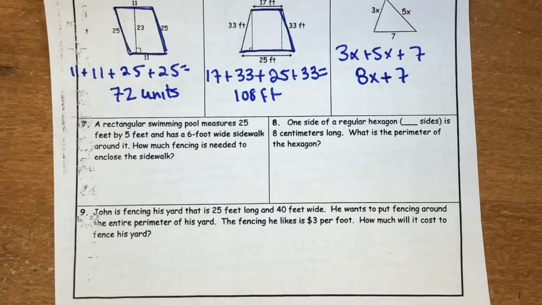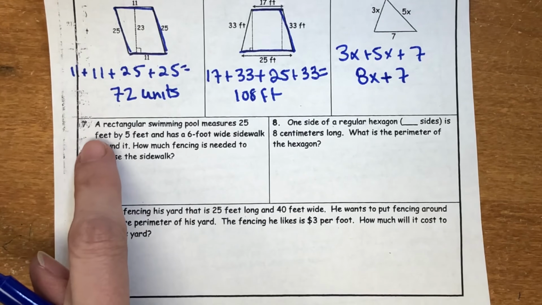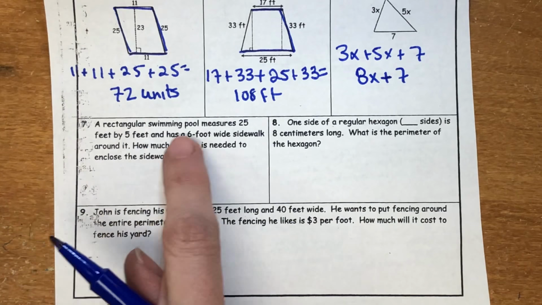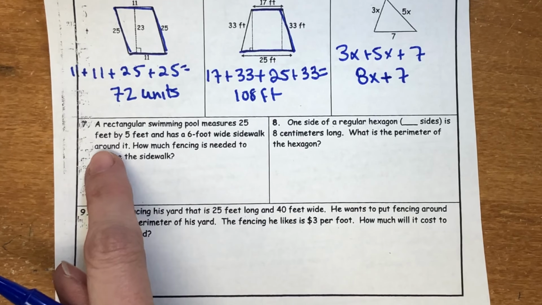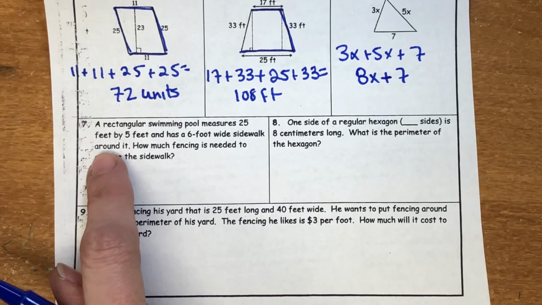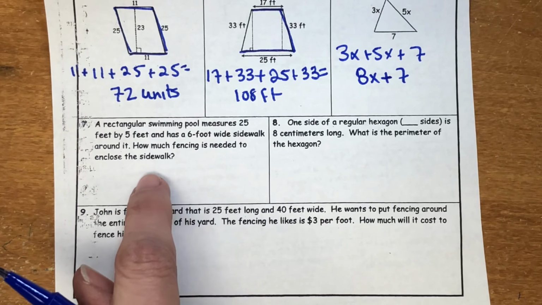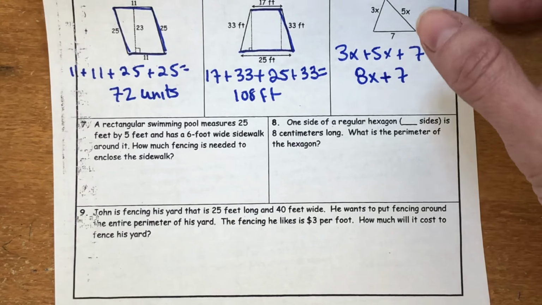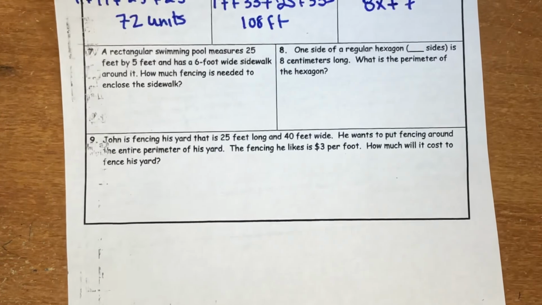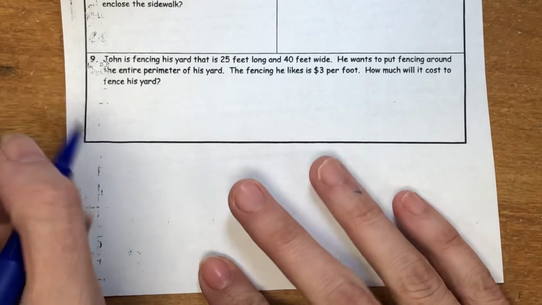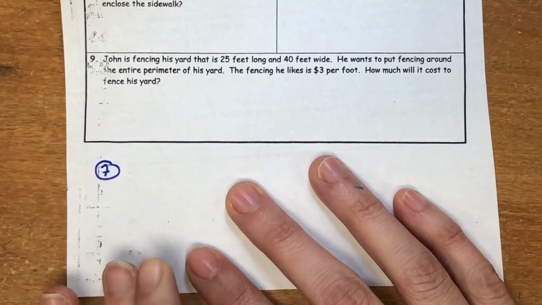is a rectangular swimming pool, measures 25 feet by 5 feet and has a 6-foot wide sidewalk around it. Anytime you're given a perimeter problem or a word problem, it's going to be helpful if you actually draw the figure. How much fencing is needed to enclose the sidewalk? So I'm going to actually draw it down here. This is number 7.